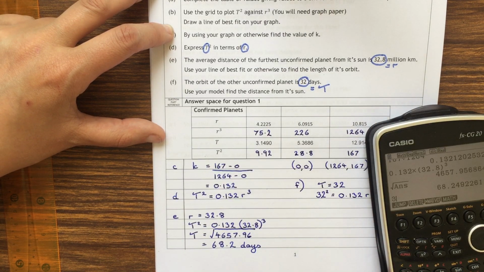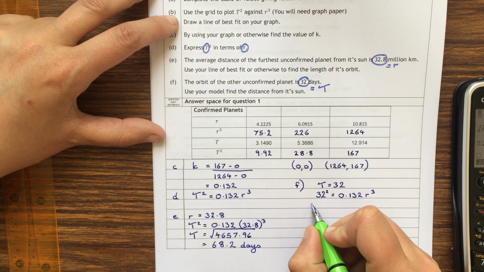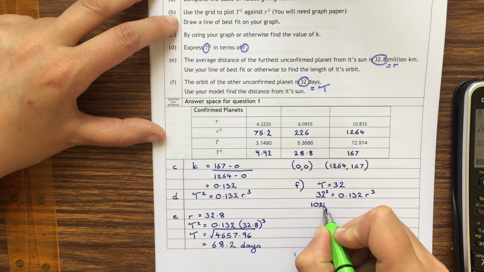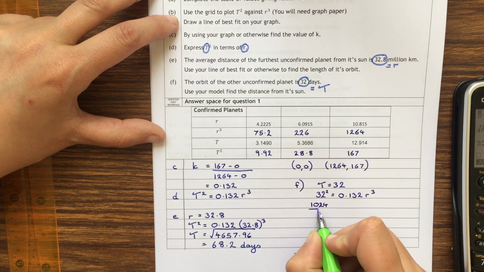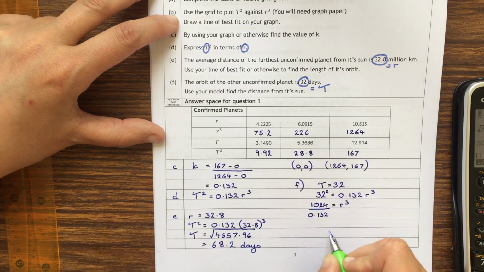So 32 squared is 1024, and we're going to need to divide that by 0.132, and that will give us r cubed.